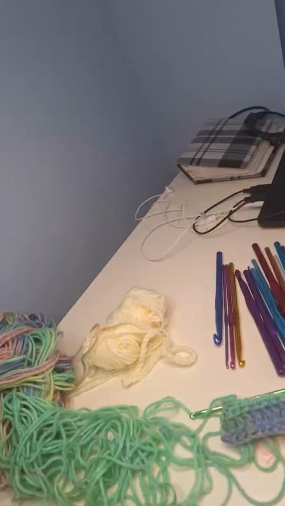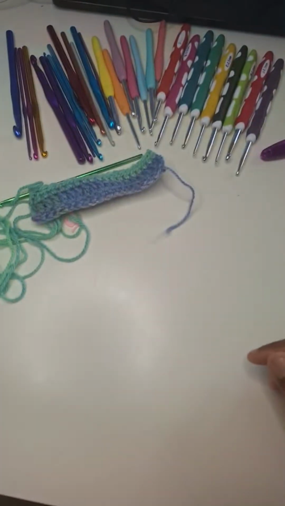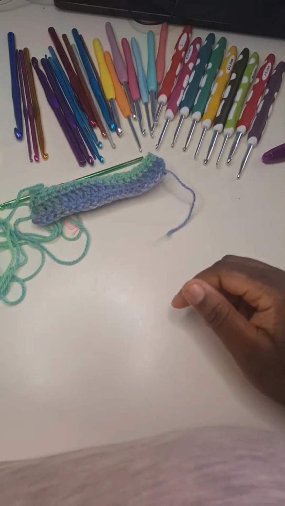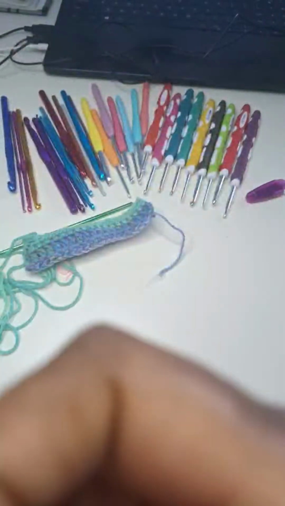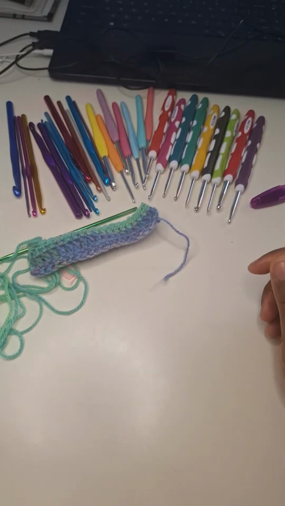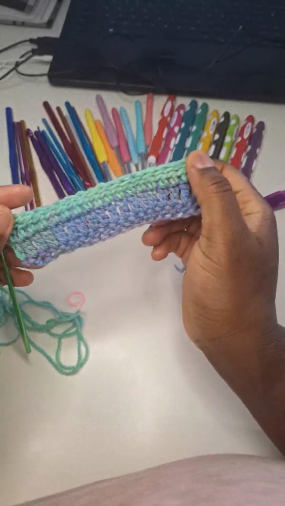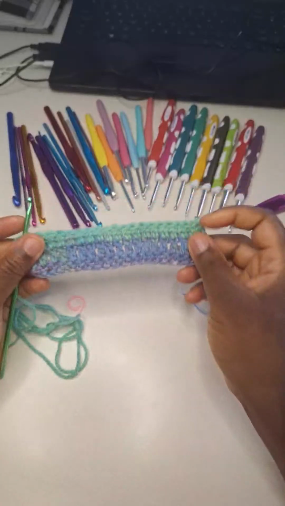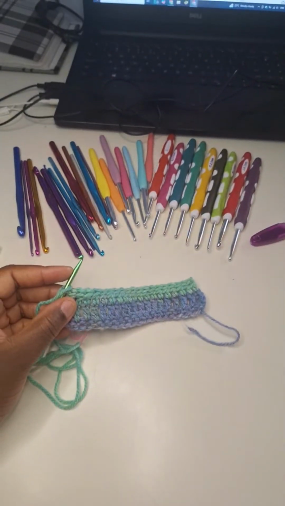Now this phone is here. Okay, so is this moving or what?